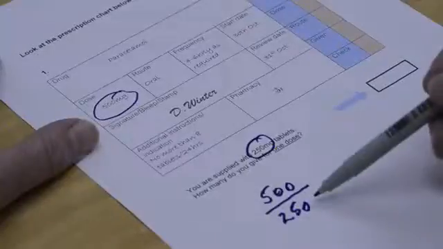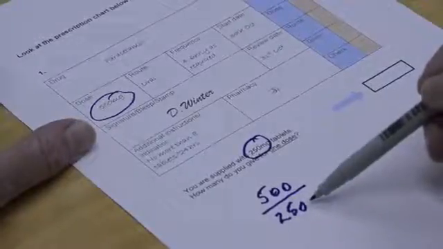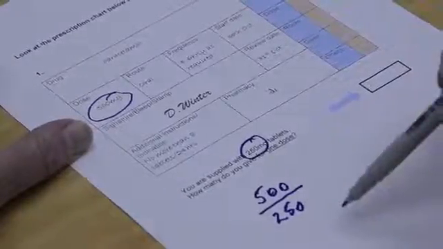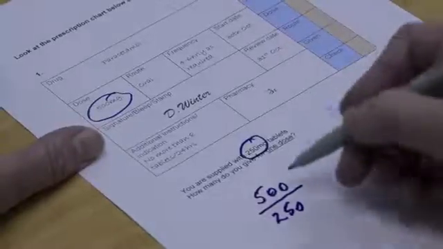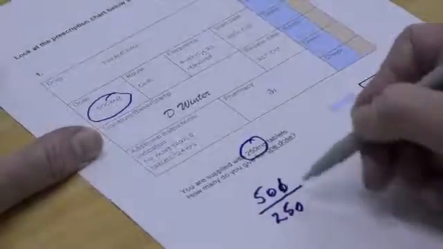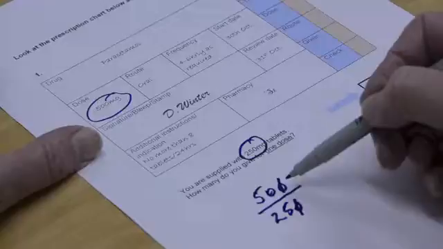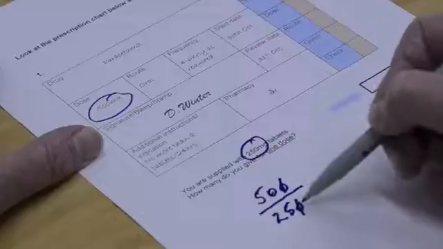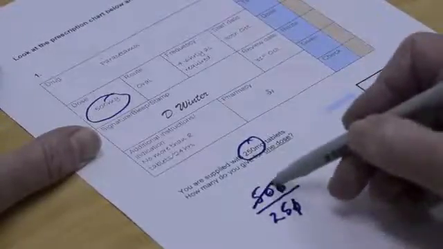Now, you might say, well, the answer's obvious. How many 250s are there in 500? Well, it's obviously 2. If you don't see that, you can always take the noughts off at the end, but be careful, we're really saying divide by 10. How many 10s in 500? It's 50. How many 10s in 250? 25. And we can go again, we can divide by 5 if we want to.